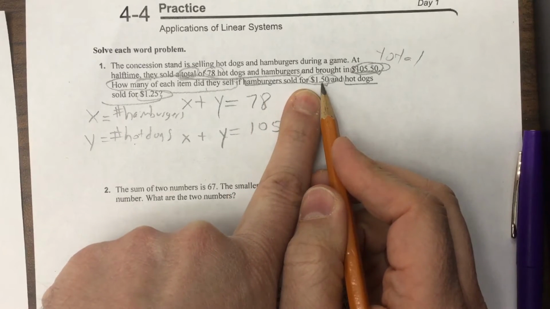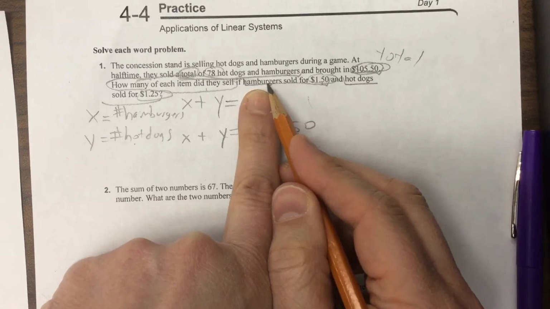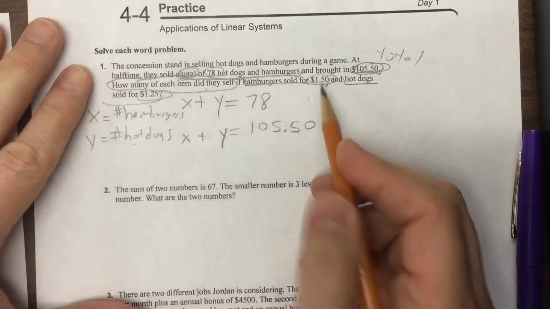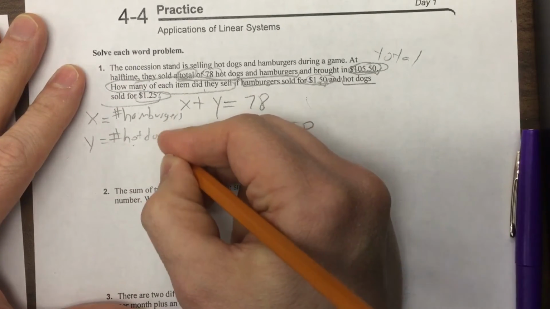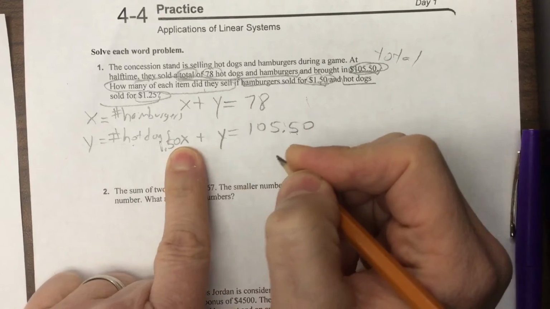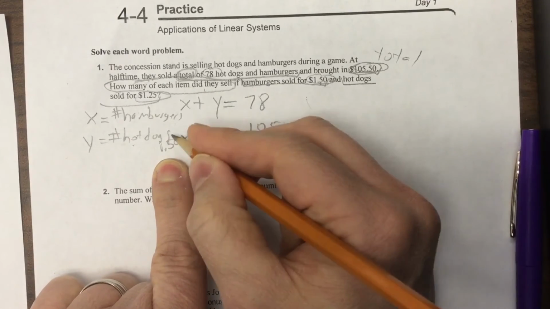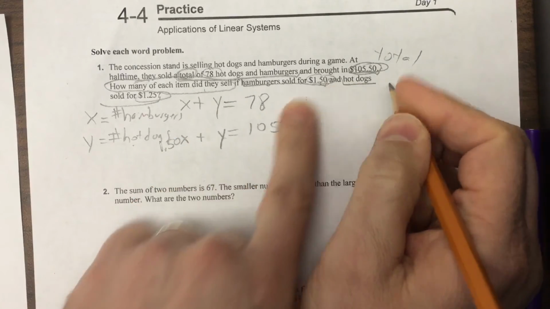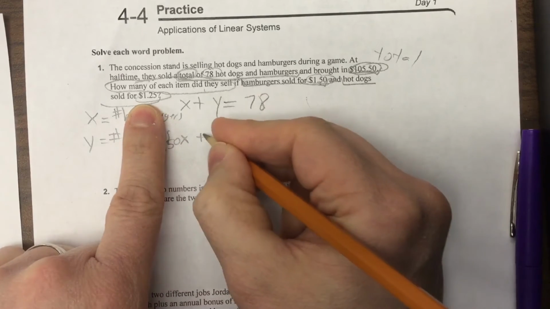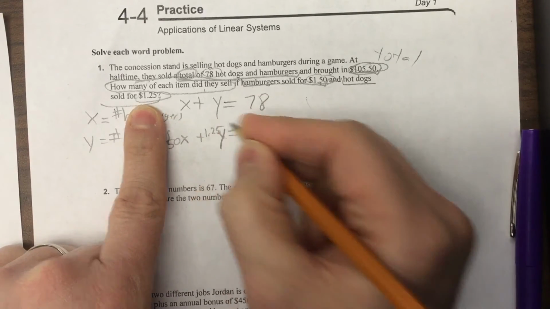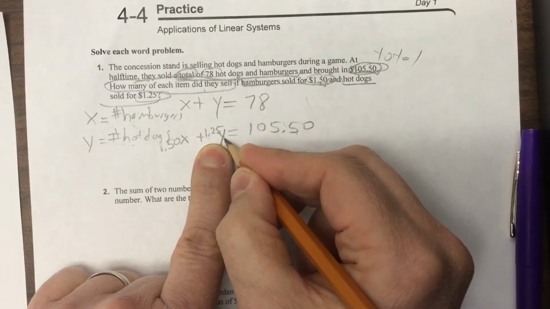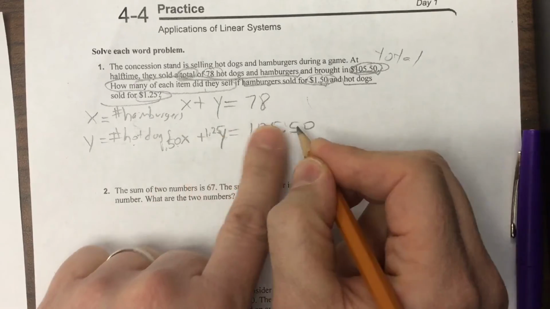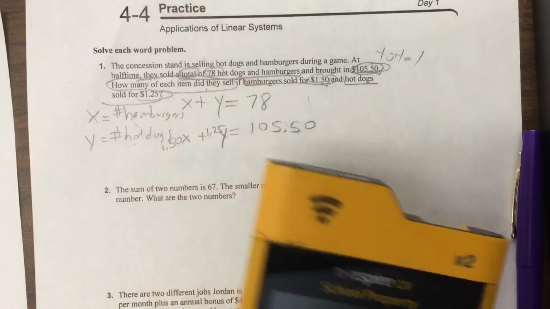There's a dollar amount for each hamburger. Hamburgers sold for $1.50. So if I multiply my total hamburgers by $1.50, that's going to give me the money I made from hamburgers. If I multiply all my hot dogs sold by the $1.25, that gives me the money I made from hot dogs. So now it is money plus money equals money.